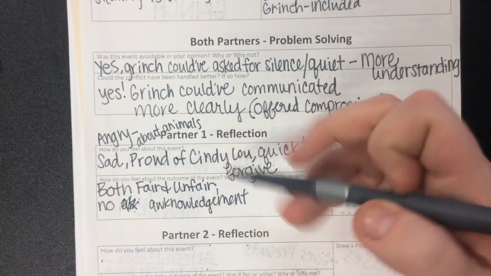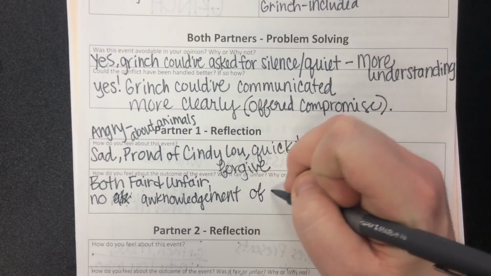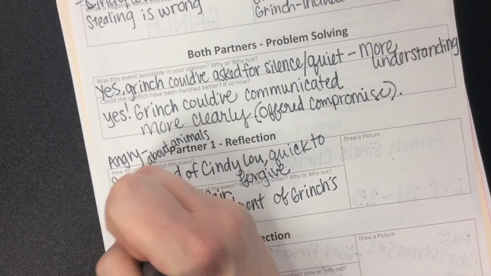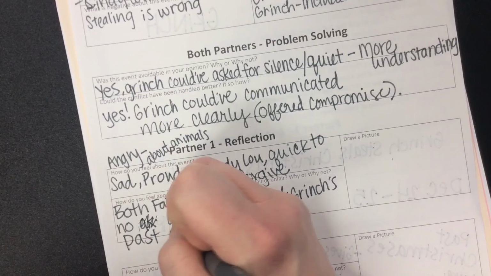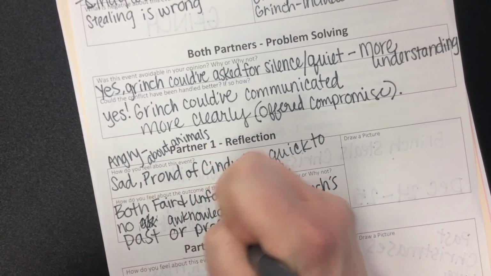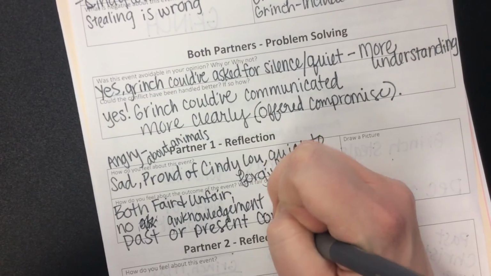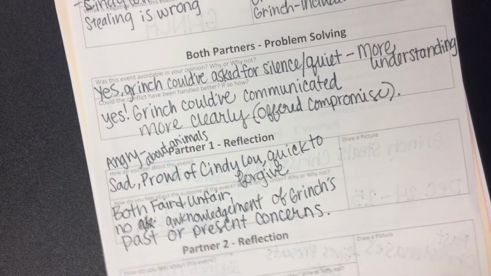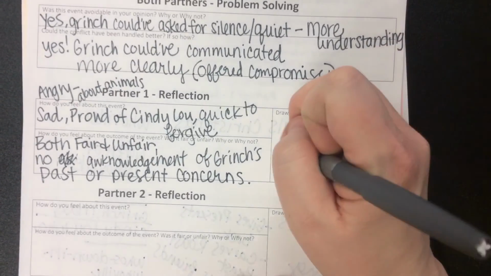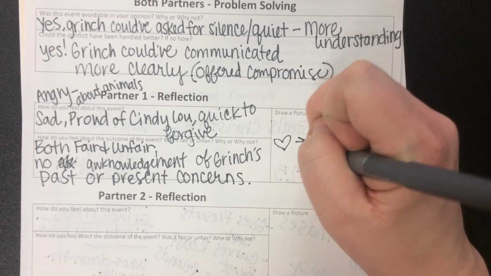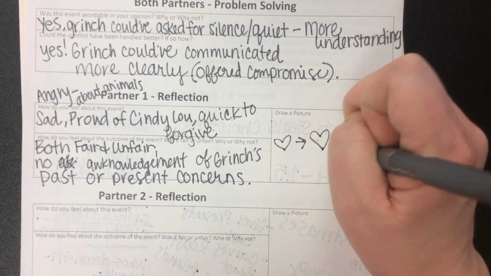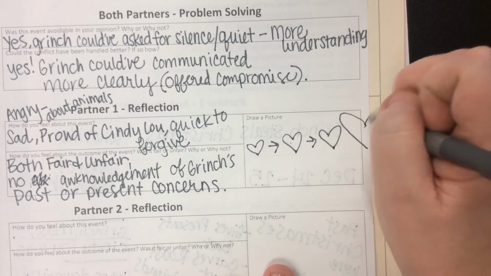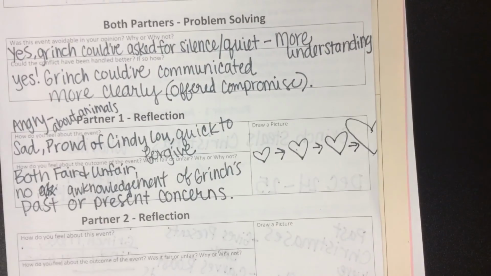Both fair and unfair. No acknowledgement of Grinch's past or present concerns. And then, of course, draw a picture. Okay, well, that's easy because his heart grows 3 sizes. So, boom, boom, and then boom. It's too big to fit on the page.